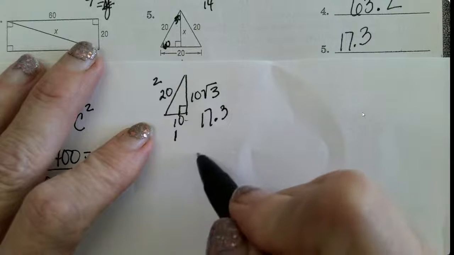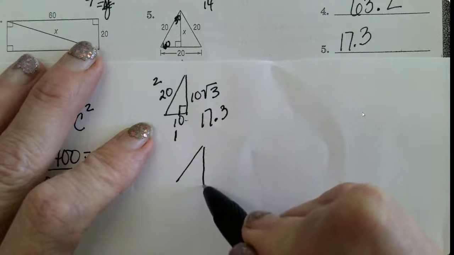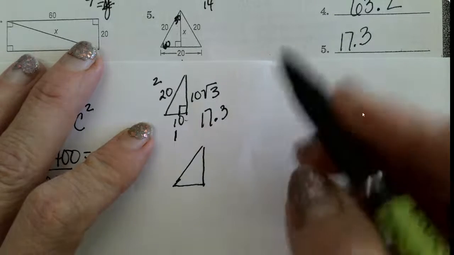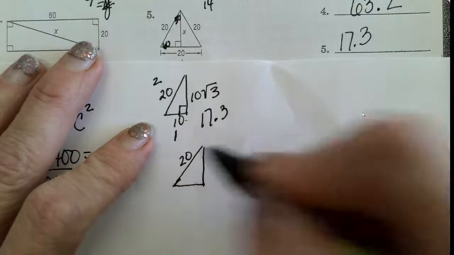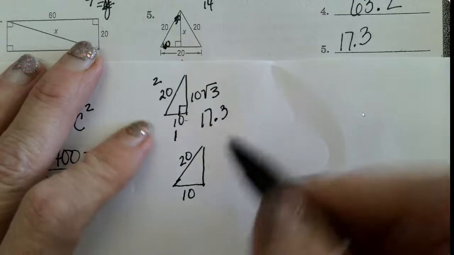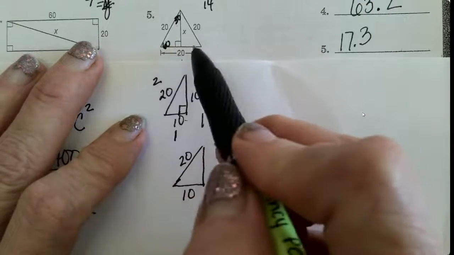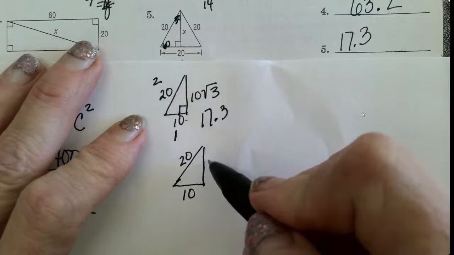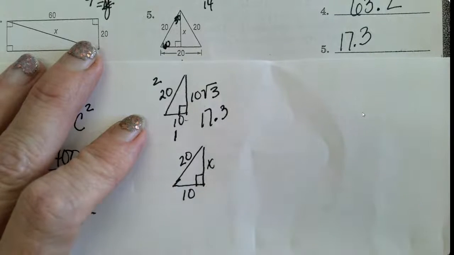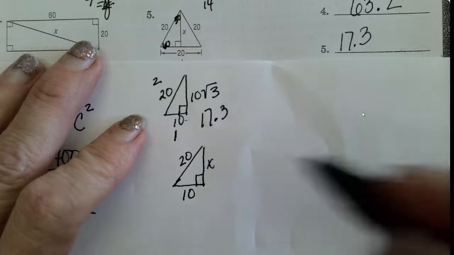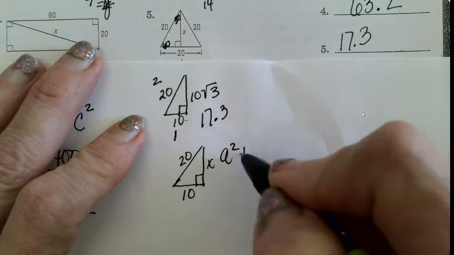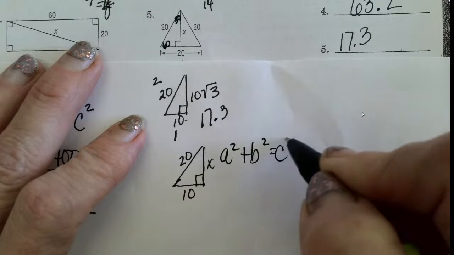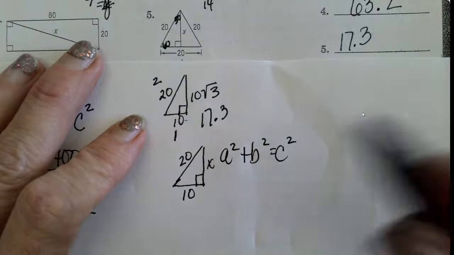Now, that's not the only way we can do this. So we could do it another way. So we have this little right triangle, right? We know this side is 20. We know this side is 10 because it's half of 20. And we don't know this side, but we know this is a right triangle. So we could use Pythagorean Theorem on this if we wanted to, right?